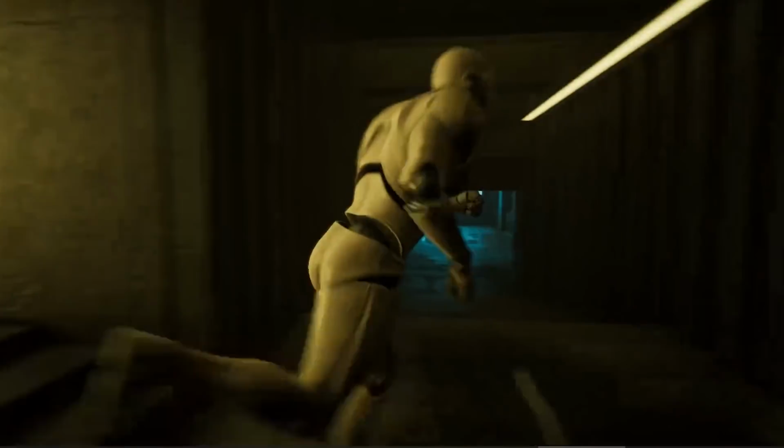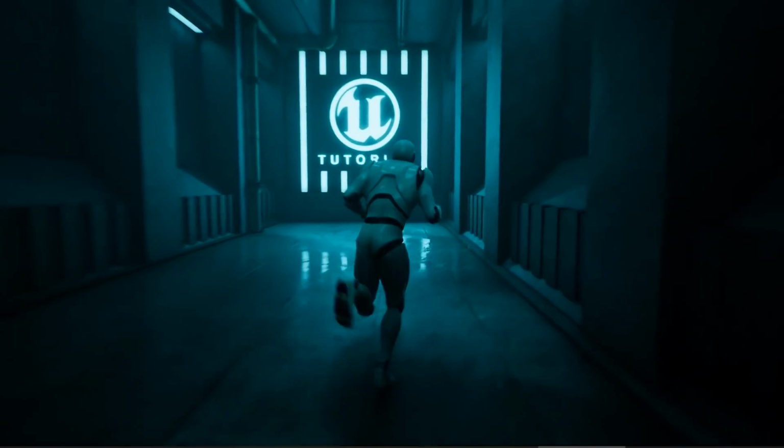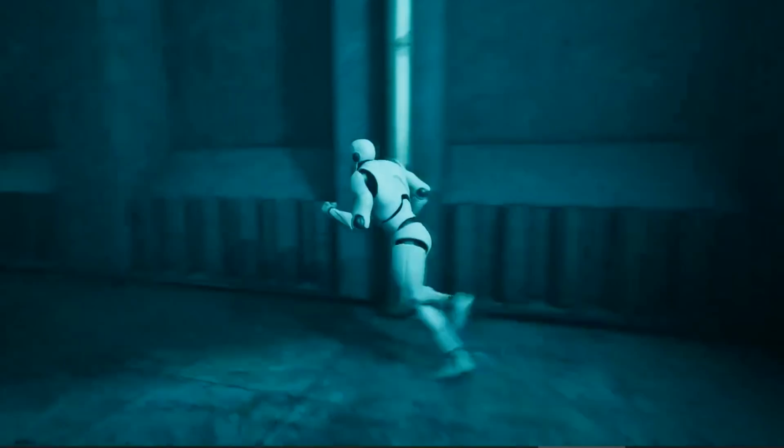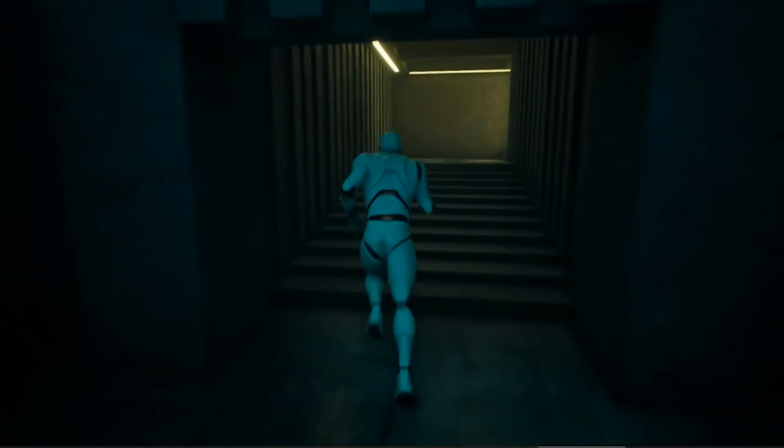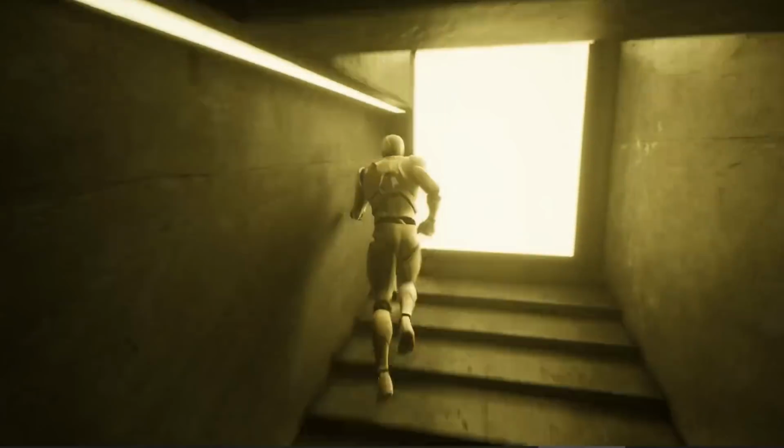What's up, everybody? Welcome back to Polygon Academy. My name is Tim, and this environment you're seeing on the screen in front of you right now actually only has one spotlight for the entire scene. The rest is completely driven by the emissive lights, injecting all that color and bounce light into the environment.